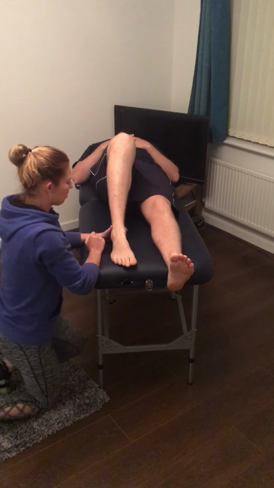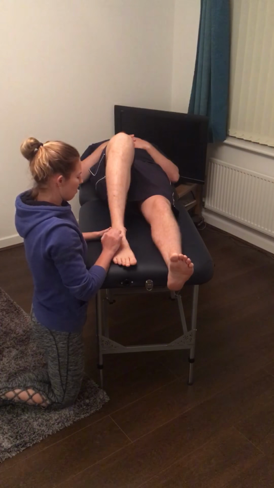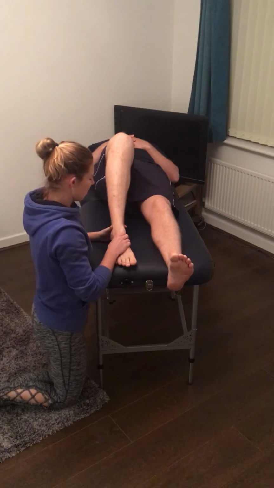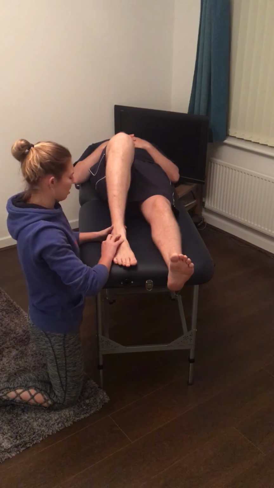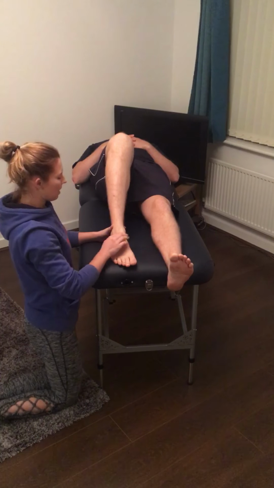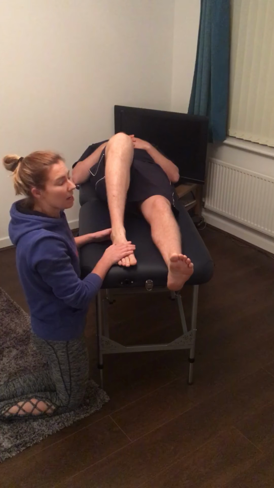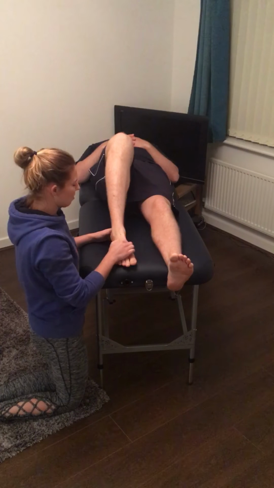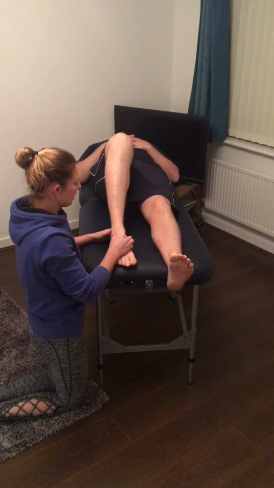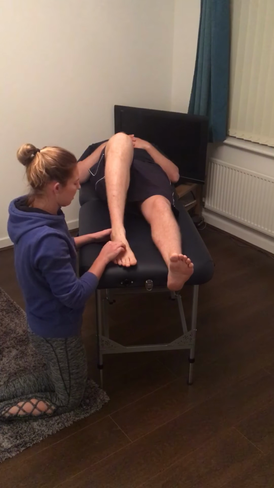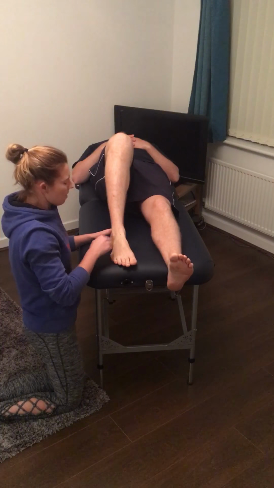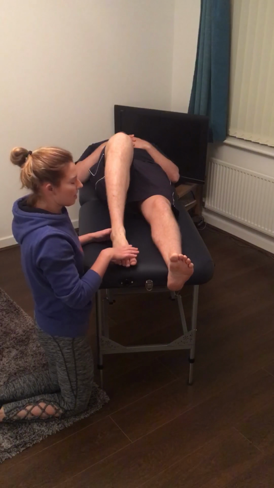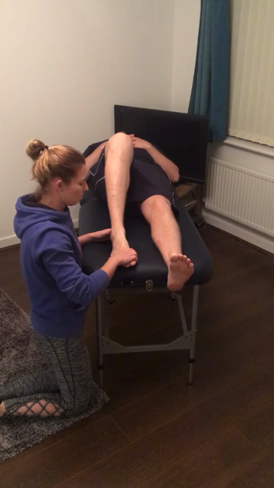So then moving on to the midfoot, you want to palpate over the navicular bone, and then moving over laterally to the cuneiforms, and then you want to palpate over the forefoot, so feeling down the metatarsals individually, again feeling for any pain and tenderness or crepitation.